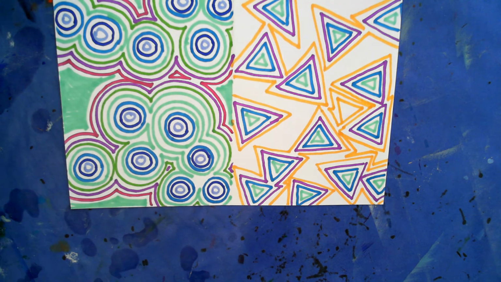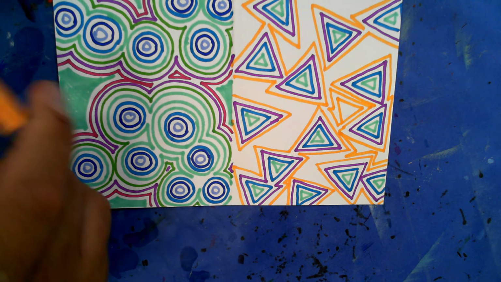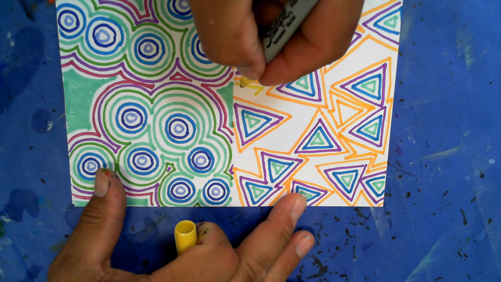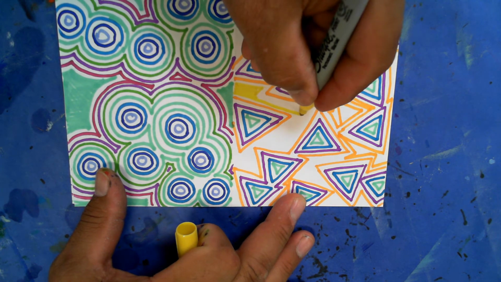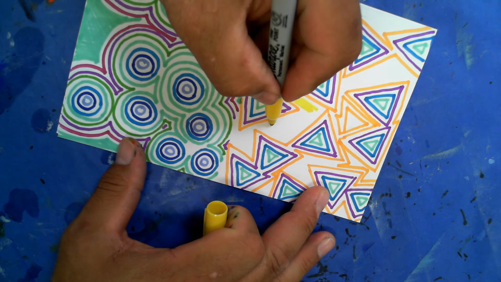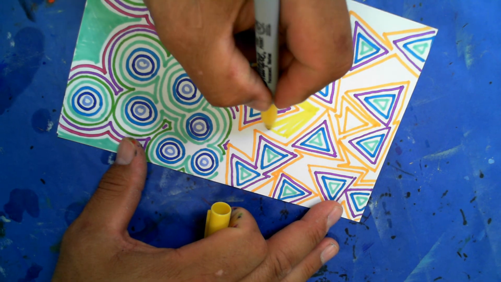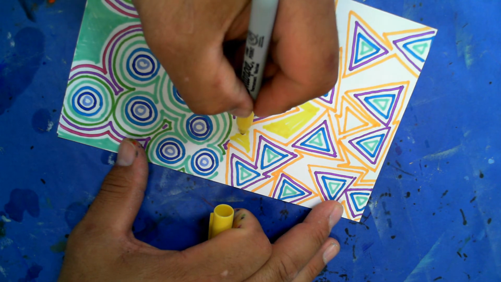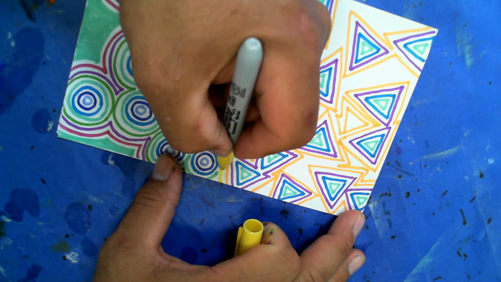Yeah, look at that. Now, what color will I add next? I think I'm going to go yellow. And I'm going to fill in some of these just like this. I like how this looks. I said that earlier. You don't have to do it this way, but you can keep going with your diagonals.